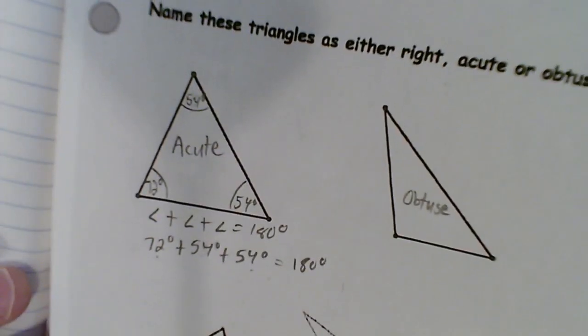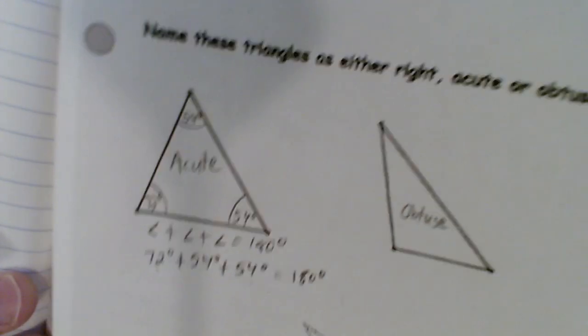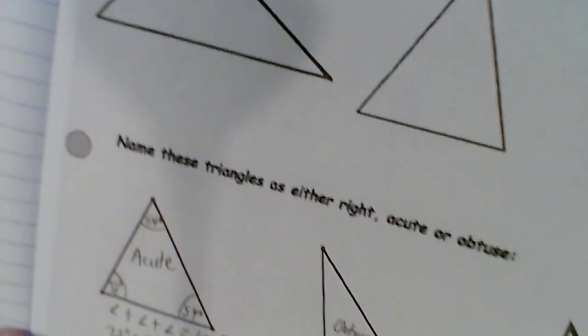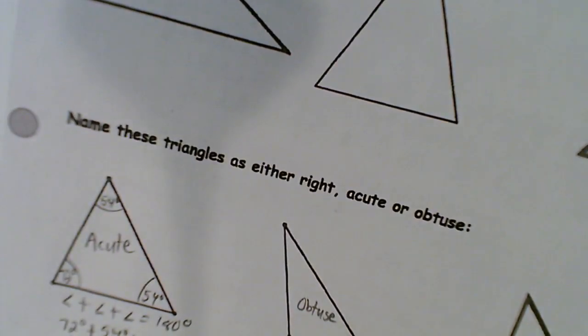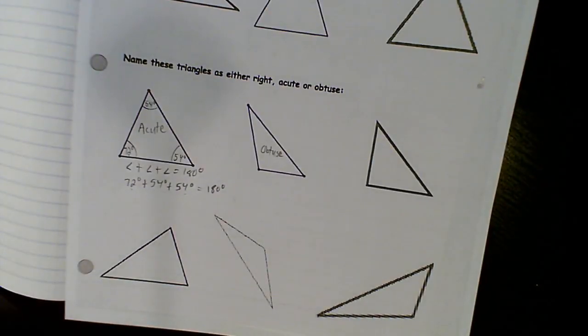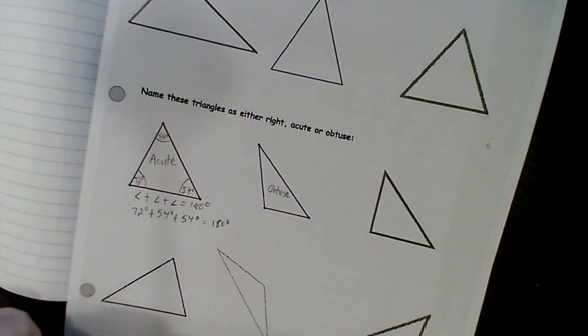If you want to try measuring the angles and see if it adds up to 180 degrees, see if you can get it to add up to 180. But I think all it really is asking you to do is just name whether they are acute, right, or obtuse. So I'll let you decide whether you want to measure the angles or not. But here's the worksheet that goes along with it.